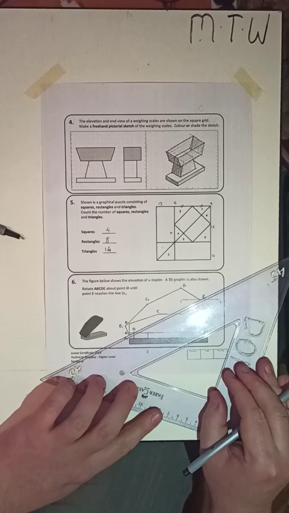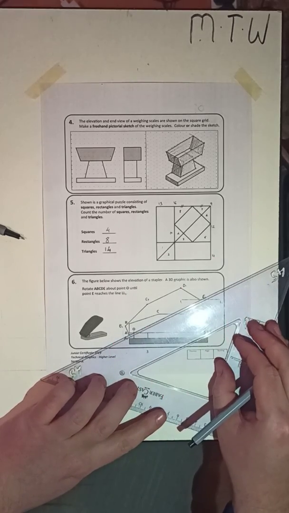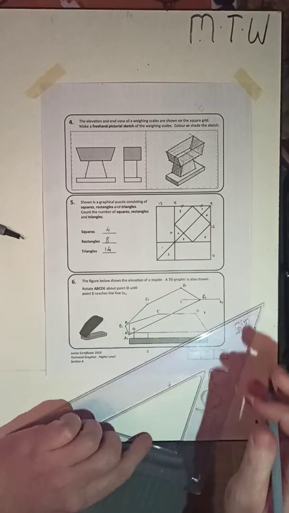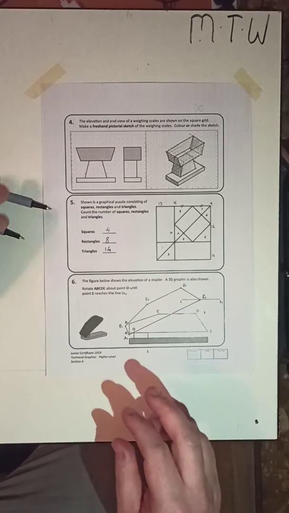And there we have it, lads. There's what the stapler looks like when it's opened up. Doesn't ask to do any shading or anything, so we've that question completed.